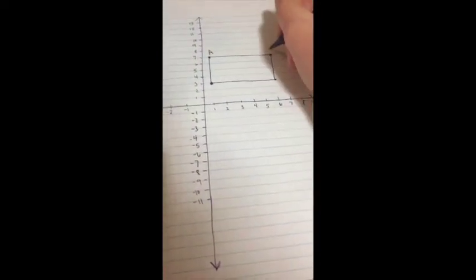rectangle over the y-axis. To start this, you're going to start with this point, and we'll label it A, this point we'll label B, this point we'll label C, and this point we'll label D. This point is at 1, 7, so we'll just mark that right there. And this point is at 6, 7. This point is at 1, 3. And this point is at 6, 3.